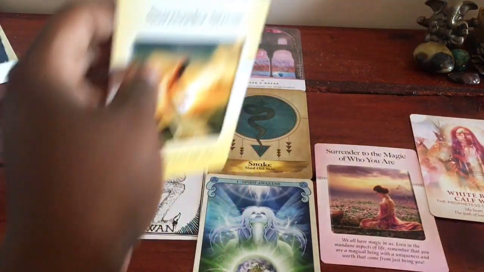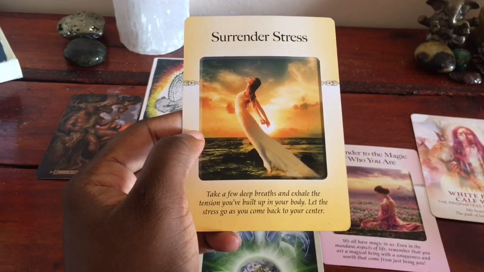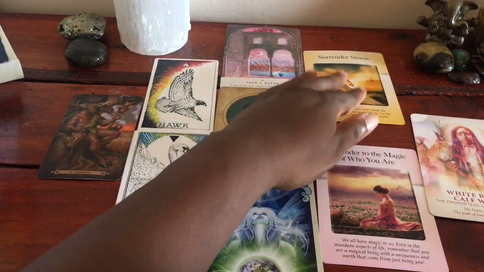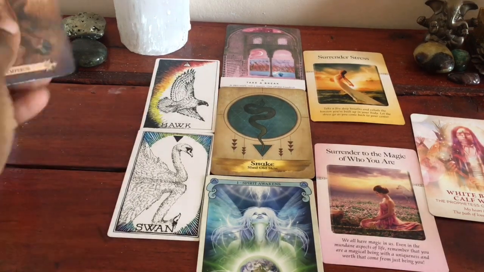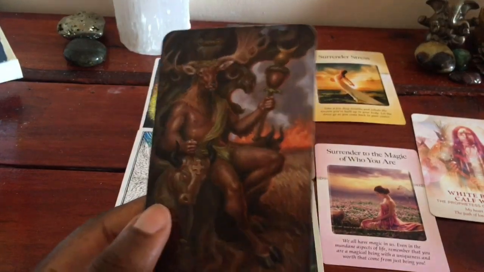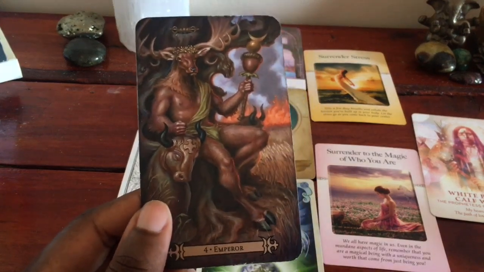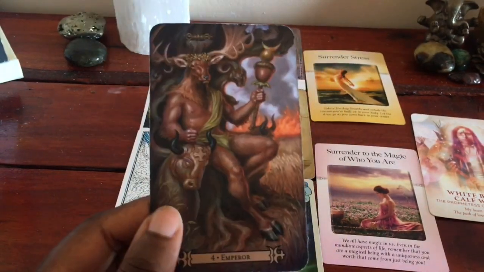And then to continue, this says to surrender stress. For the next quarter, your work is to surrender stress. Take a few deep breaths and exhale the tension you've built up in your body. Let the stress go as you come back to your center. Now, what I love about this, it talks about your body, because we carry trauma and stress in our bodies. And it shows up emotionally, we having emotional meltdowns, but our bodies will tell us what is going on. In fact, the Emperor is very much embodied. That's what I love about the Emperor. Look how earthy he is. This person is very much in tune with its body, in tune with what it feels, okay? He's in tune, he or she. This can also be the Empress, okay? They are in tune.